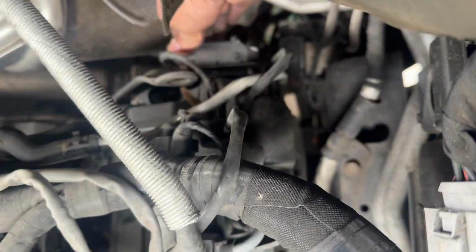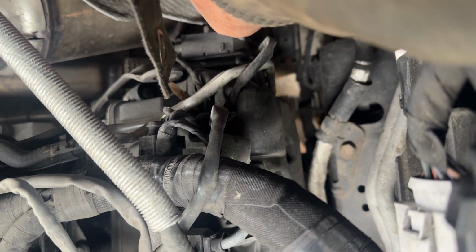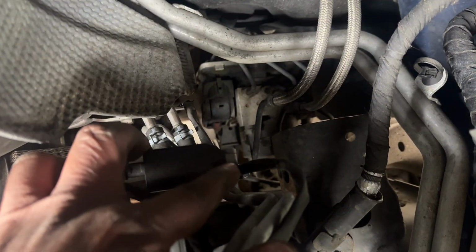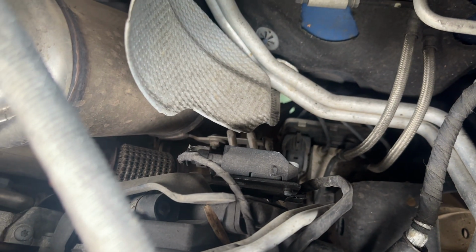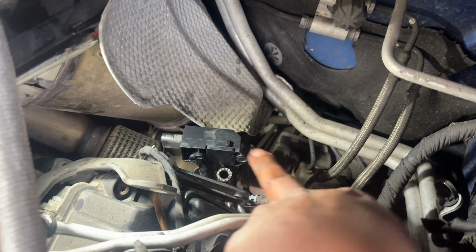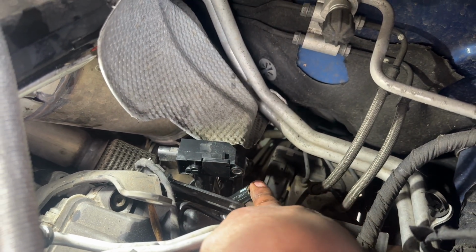So basically, the easy way: remove the sensor and take out this screw. Then after that, you can see there is a screw here. Basically take it out, then after that you have clear access to the tube. Once I remove it, I'll come back to you. You can see this is the one close to the passenger side.